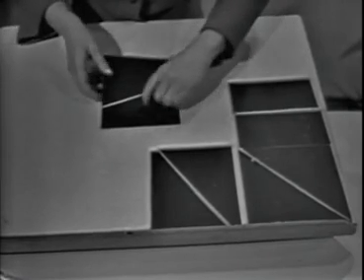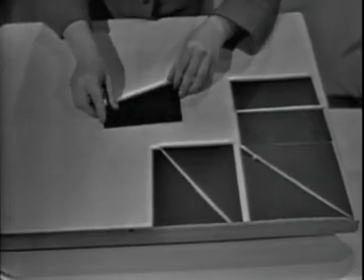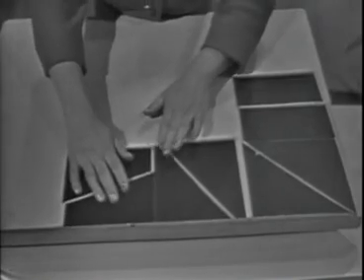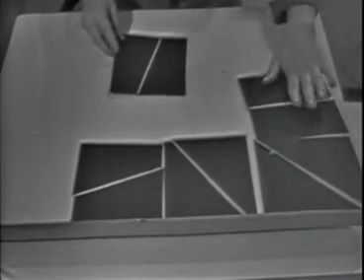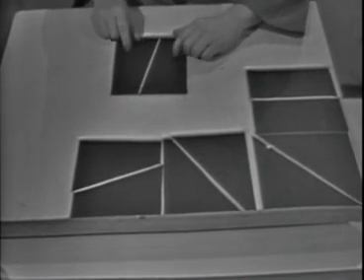We see again the parts are congruent. Still another is suggested by this. And we see again, the parts would be congruent.